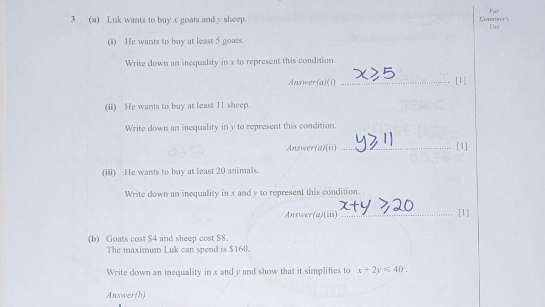For question 6, he wants to buy at least 5 goats. This will be x more than or equal to 5. He wants to buy at least 11 sheep. So this one will be y more than or equal to 11. And for part 3, he wanted to buy at least 20 animals. So this one will be x plus y more than or equal to 20.